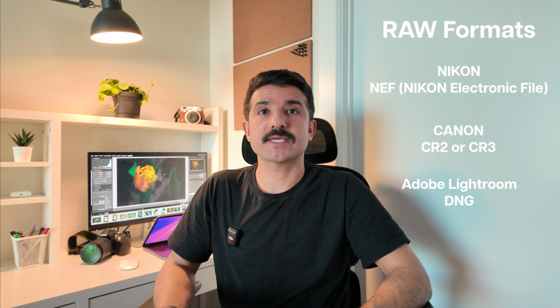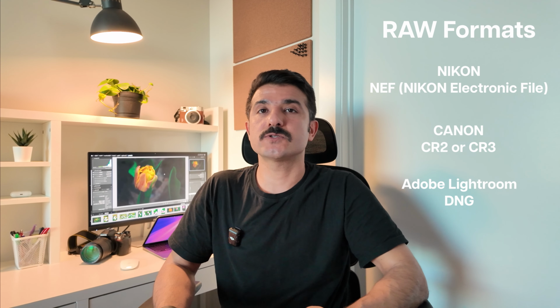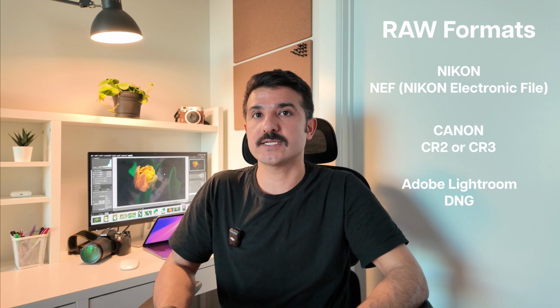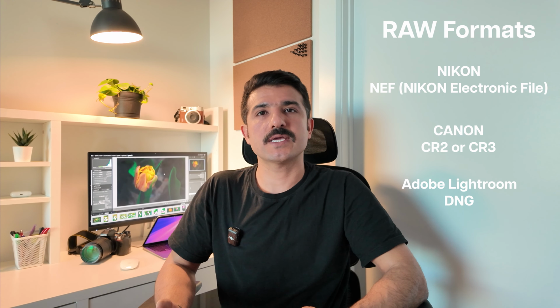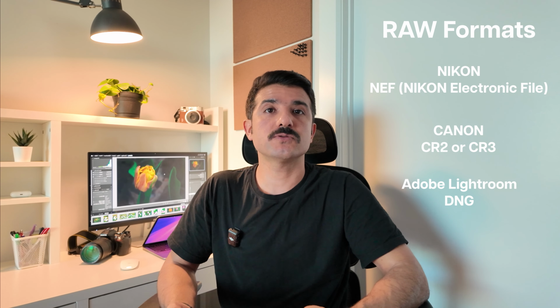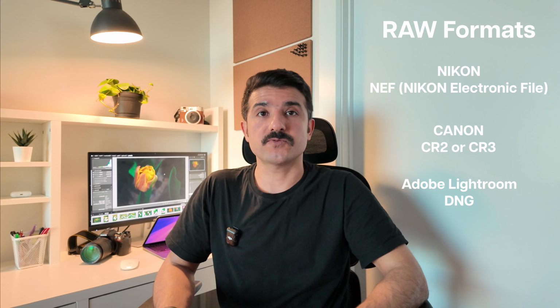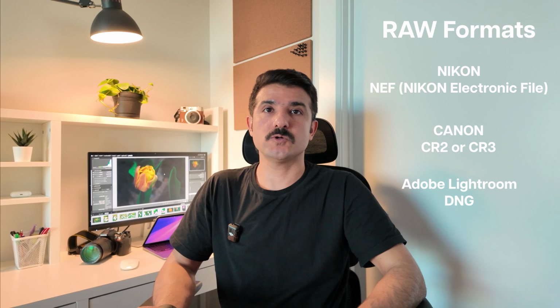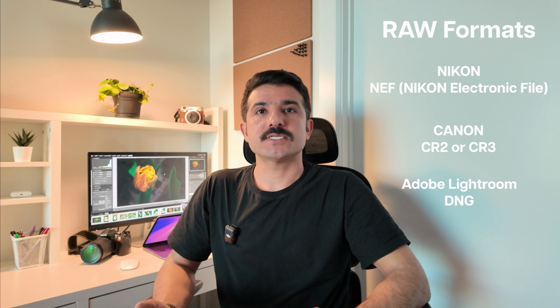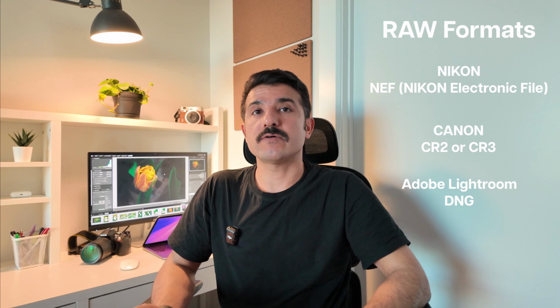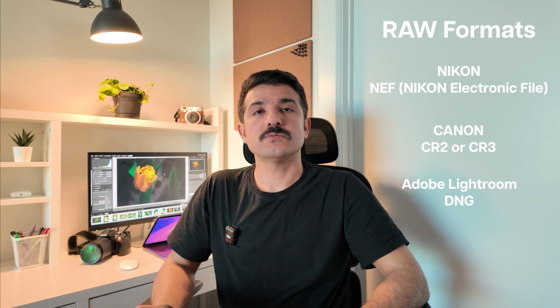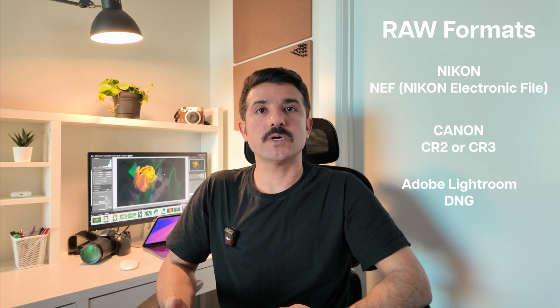Or if you're using a Canon camera, the RAW file will have a CR2 or CR3 extension. When you import your RAW images from the camera into Lightroom, they will be converted to a DNG file, which is yet another RAW format developed by Adobe. As you see, there are different RAW formats out there, so don't get confused when you see one.